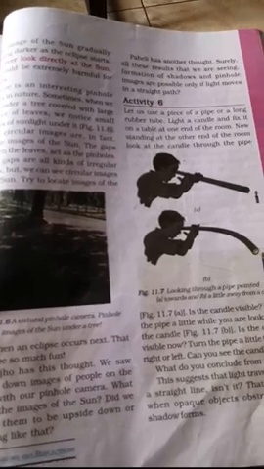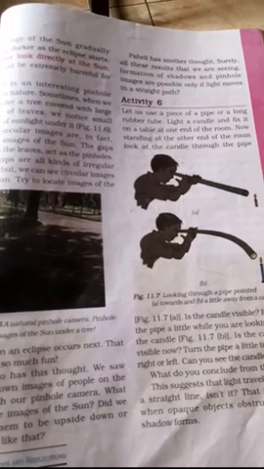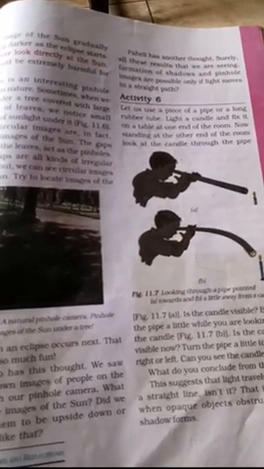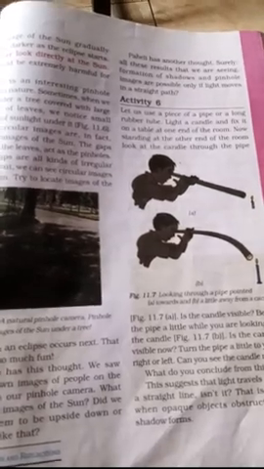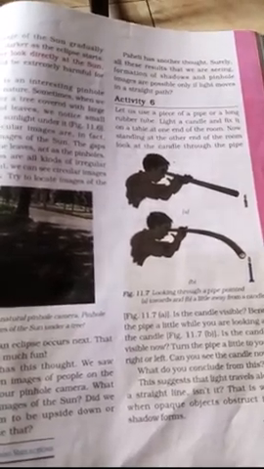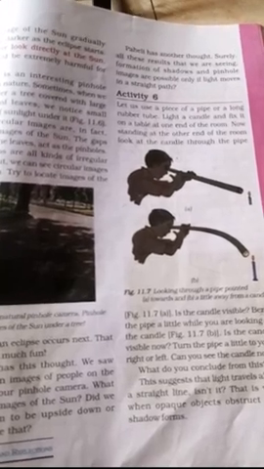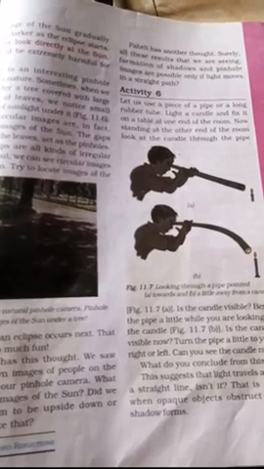We also did a few activities, like looking through a pipe which is straight, and also looking through a pipe which is a bit tilted and a little away from the candle.